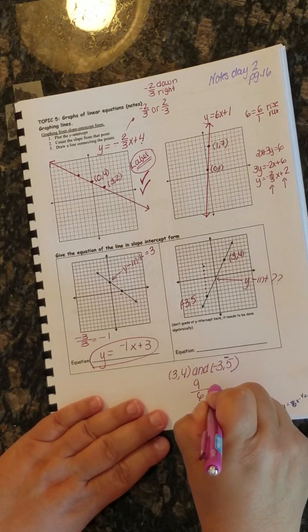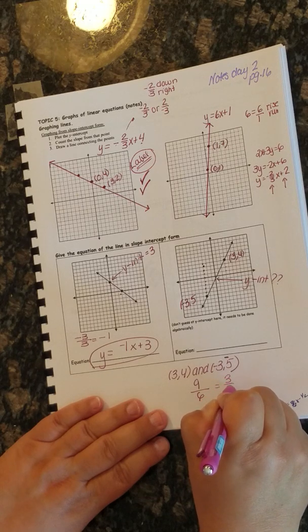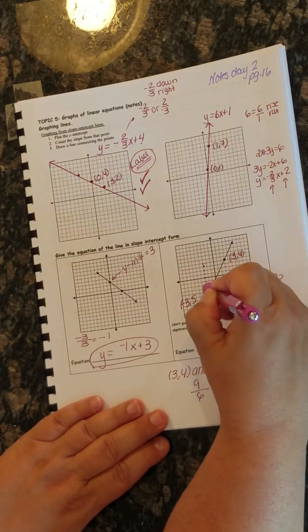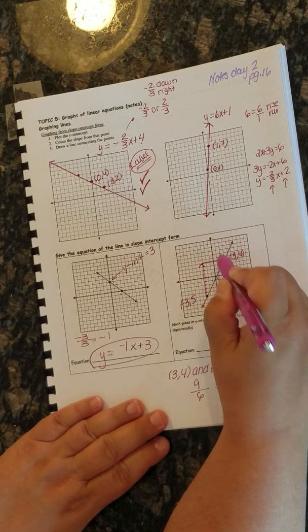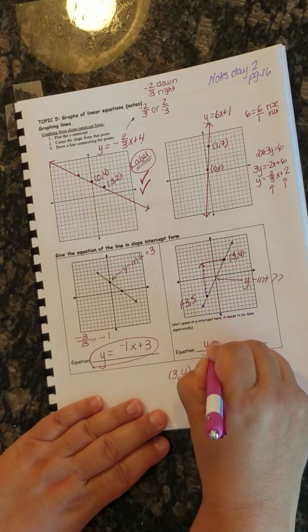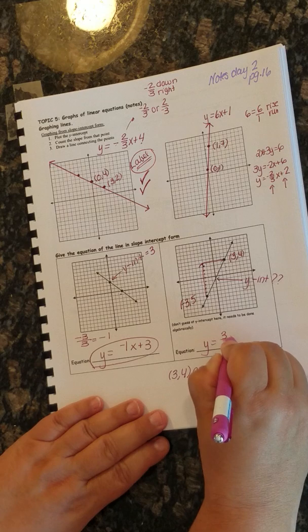So 9 over 6, which reduces to 3 over 2. That's your slope. And all I did was do it by counting. I didn't do the arithmetic for it. So I get y equals 3/2 x.